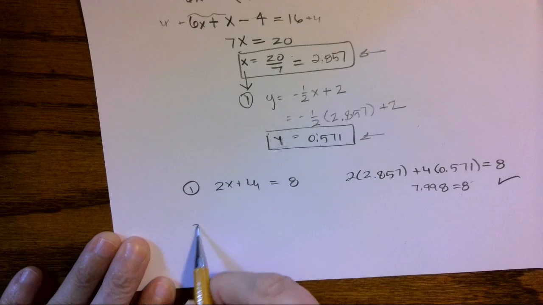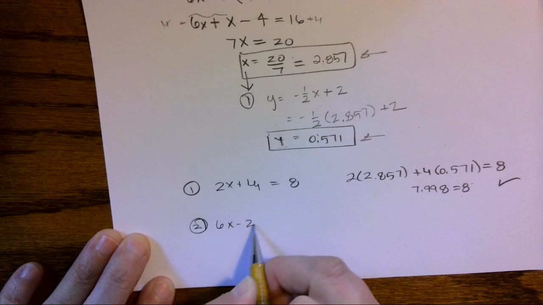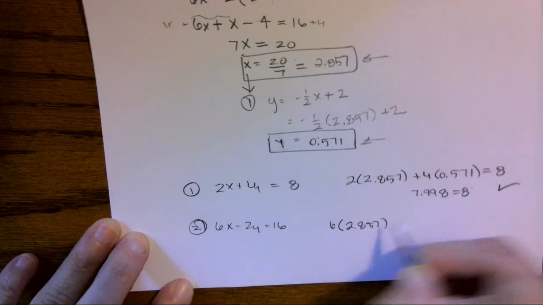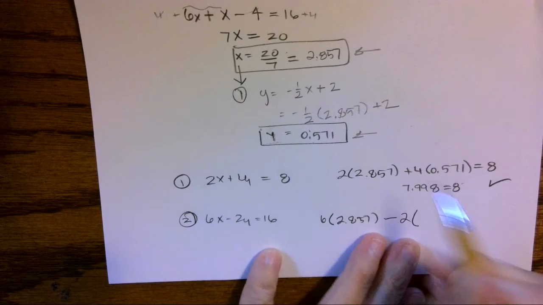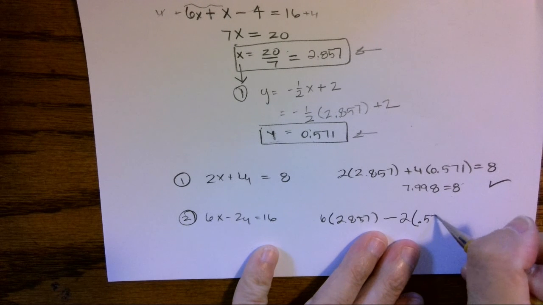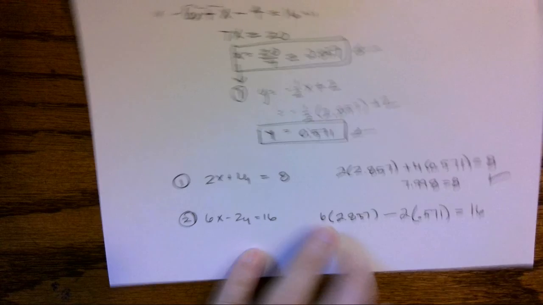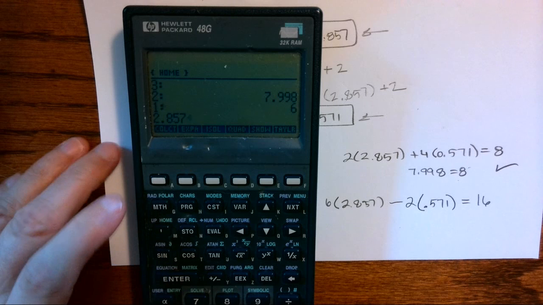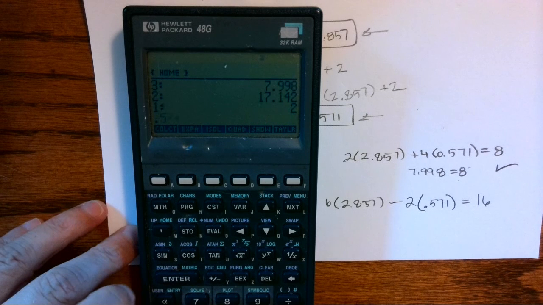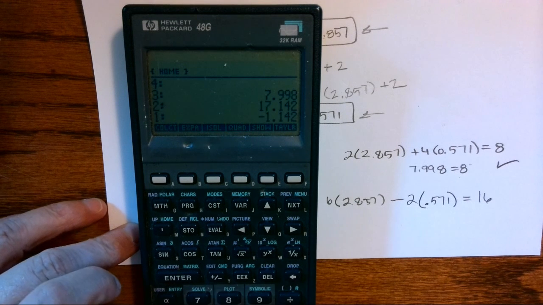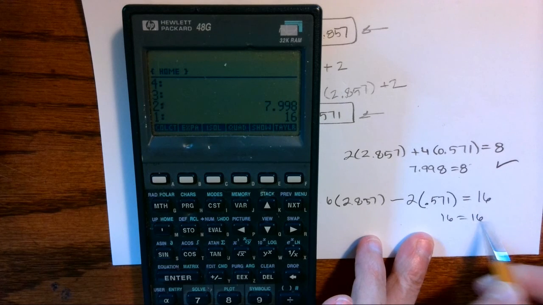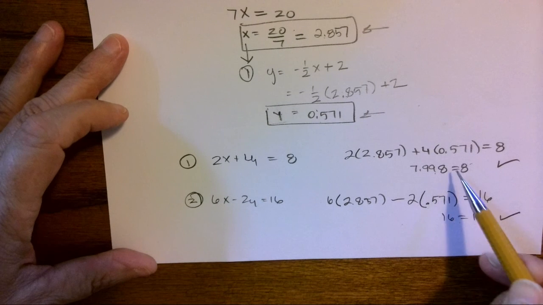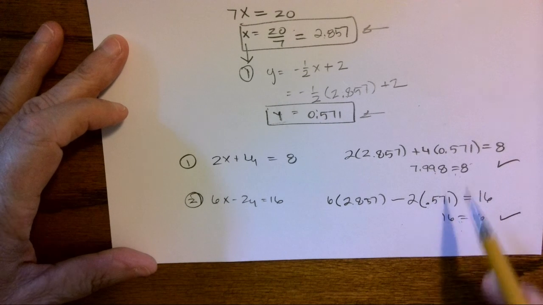I can do the same thing here. 6x minus 2y equals 16. 6 times 2.857 minus 2 times 0.571 equals 16. I enter 6 times 2.857, then 2 times 0.571, subtract them, and I get 16 equals 16. So I have checked both equations, and I came up with true answers both times. 8 equals 8 and 16 equals 16.